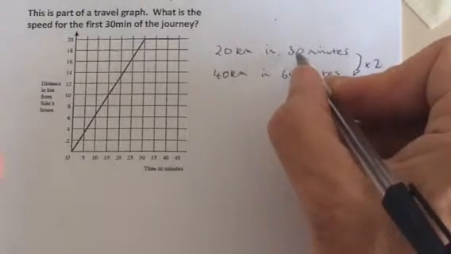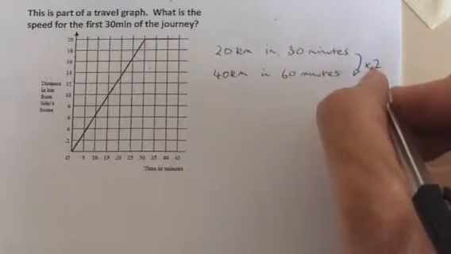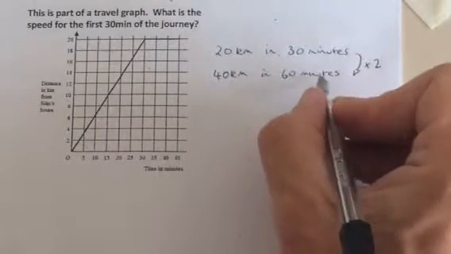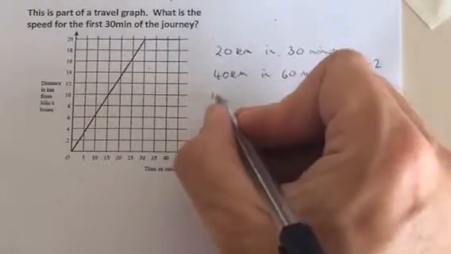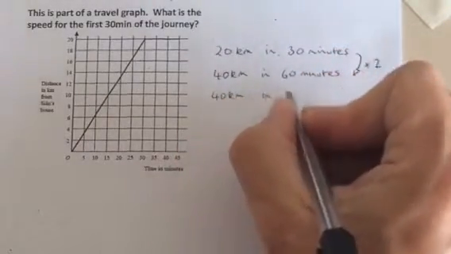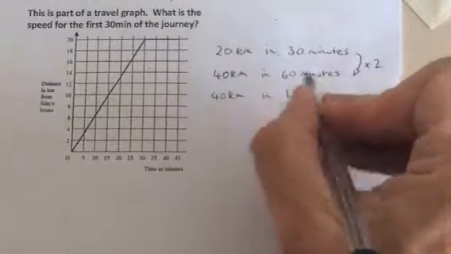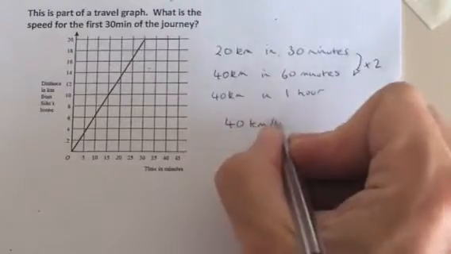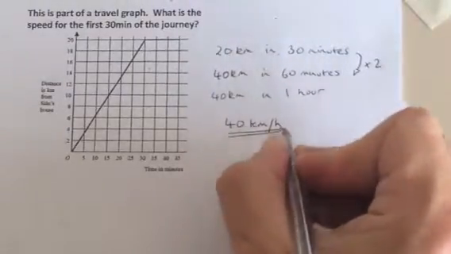And I think, what number do I multiply 30 by to get 60? Answer is 2. So that tells me at this speed she would travel 40 kilometres in 60 minutes, which is 40 kilometres in 1 hour. So her speed is 40 kilometres per hour. Answer.